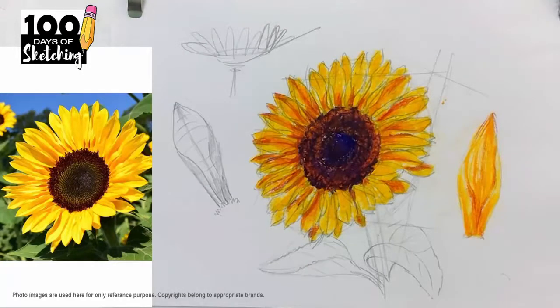Yes, I guess that is enough for the petal part, and we'll move to the stem and the leaves.